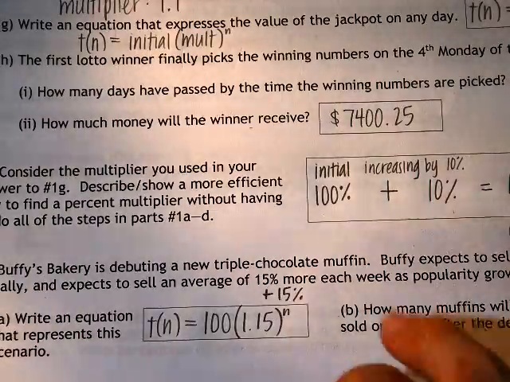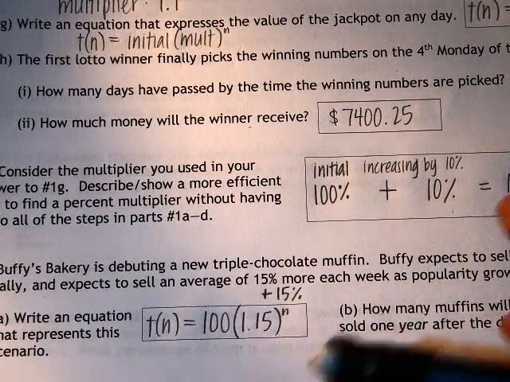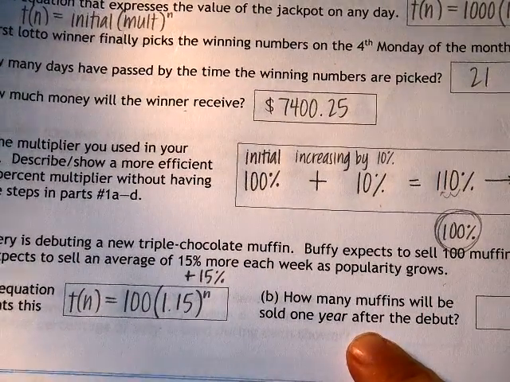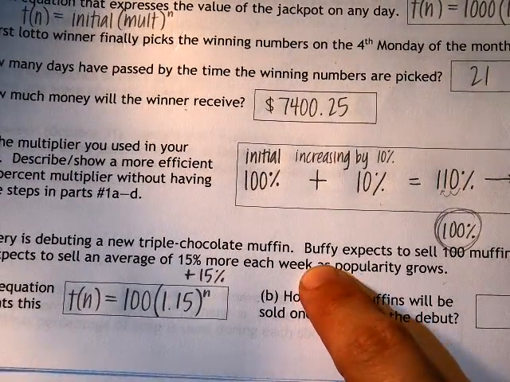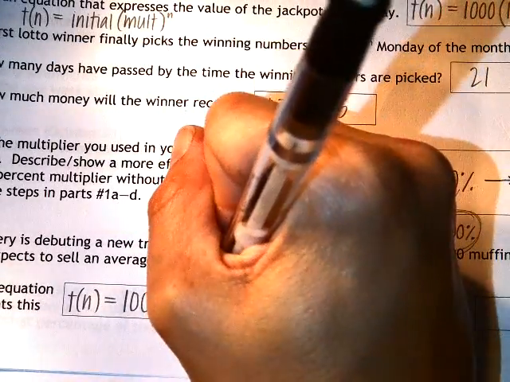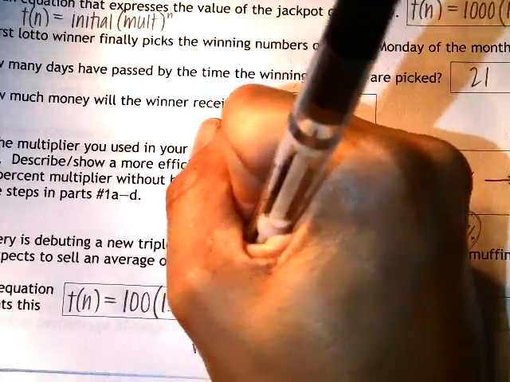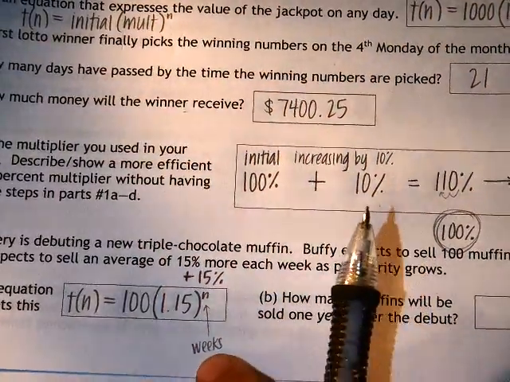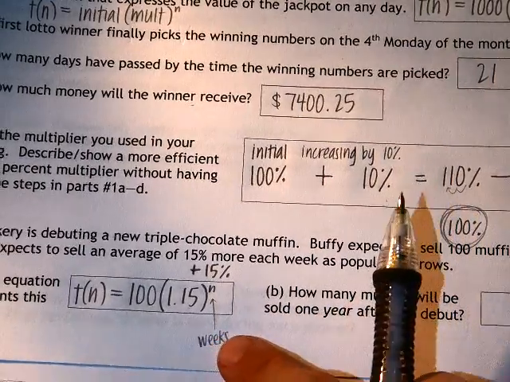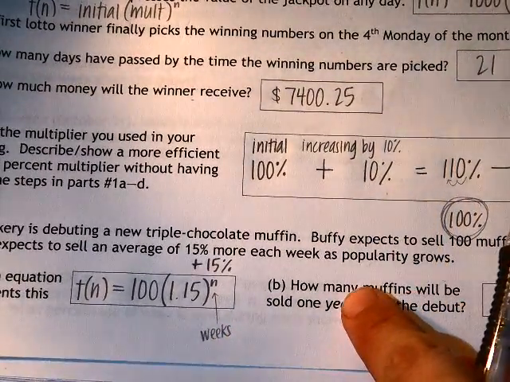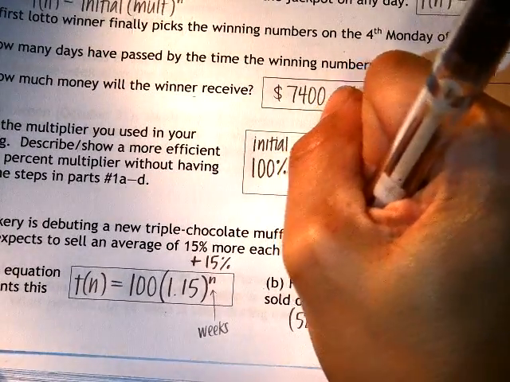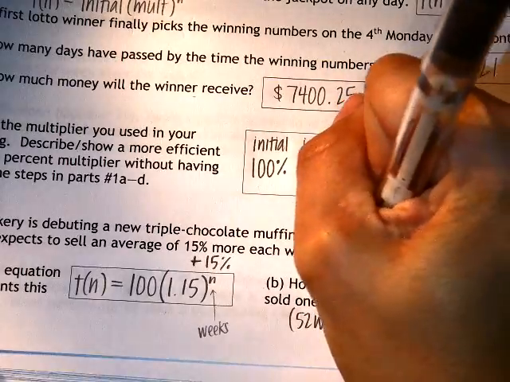Now, the reason why this is going to be so helpful is because in letter B, it wants to know how many muffins she's going to sell a year after the debut. And remember, this problem is growing in weeks. So n, as I've defined it here, is the number of weeks she's been selling stuff. You can tell why I wouldn't want to do this problem in the table. Week 1, week 2, week 3, week 4, that's just only 1 month's worth of growth. And I want to find 1 year's worth. So it may be helpful to note 1 year is 52 weeks worth of growth.